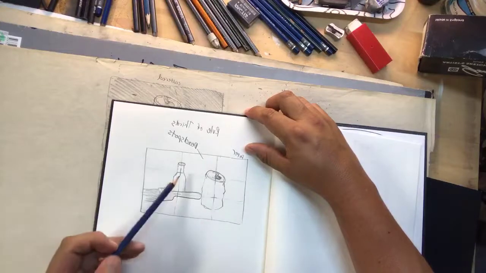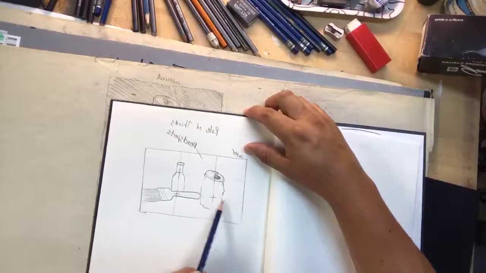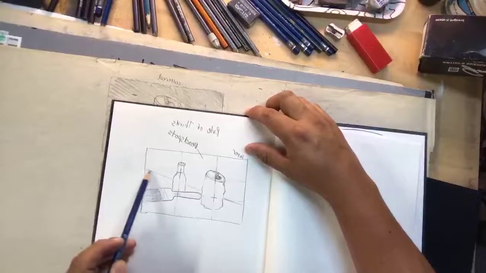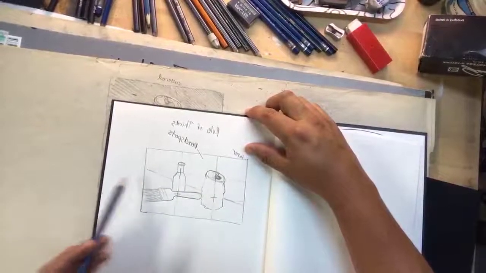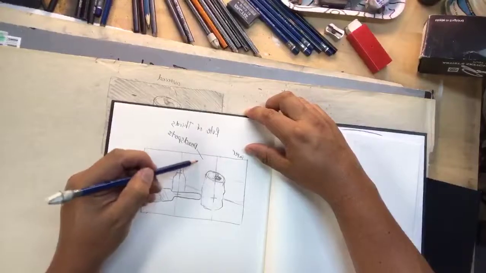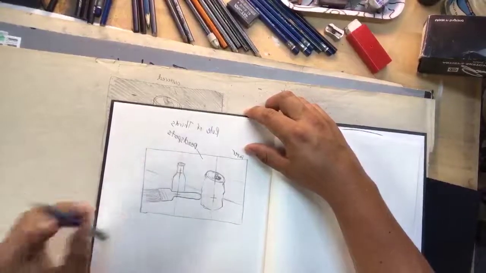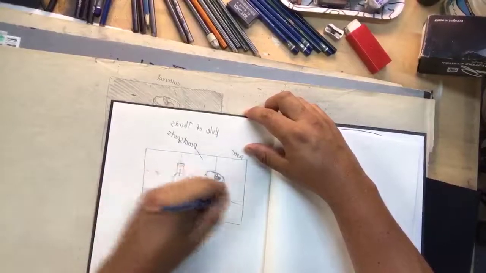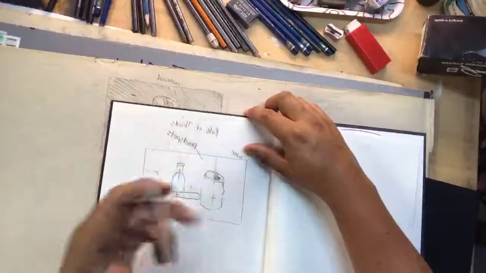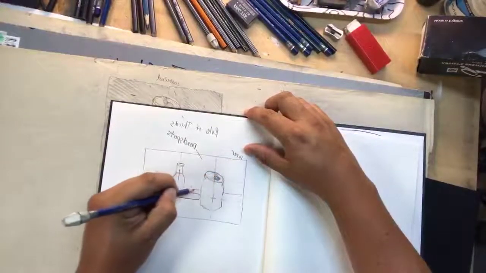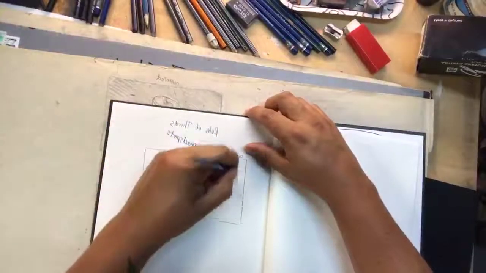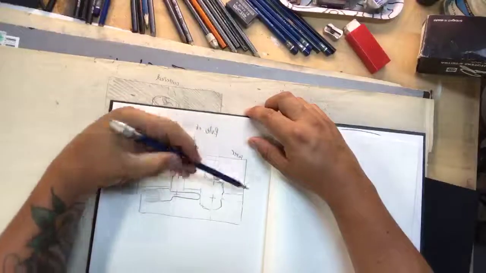Okay, so pretty much I have a very nice composition. My table can cut across here, and I have a good balance between this negative space and positive space, and I can play with that table if it's not really balanced as I want. All right, so then this would get blacked out.